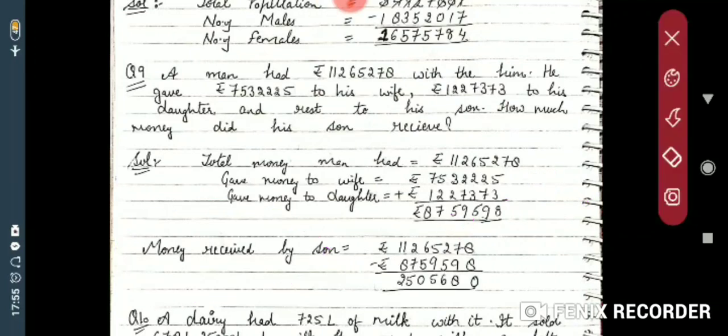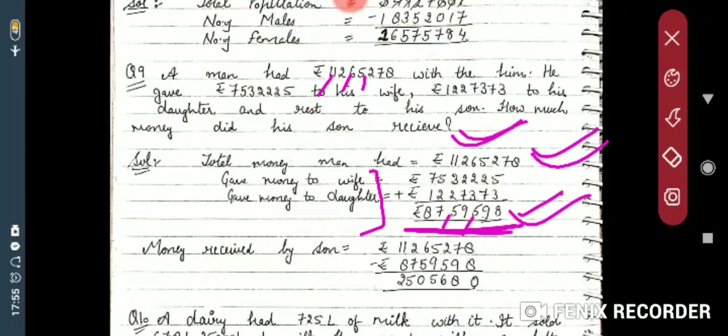So what was the total money? 1,12,65,278. And how much money was given to wife and daughter? 87,59,598. So if you subtract the money given to daughter and wife from the total money the man is having, what will you get? The remaining money which is received by the son. That is 25,05,680. Understood?